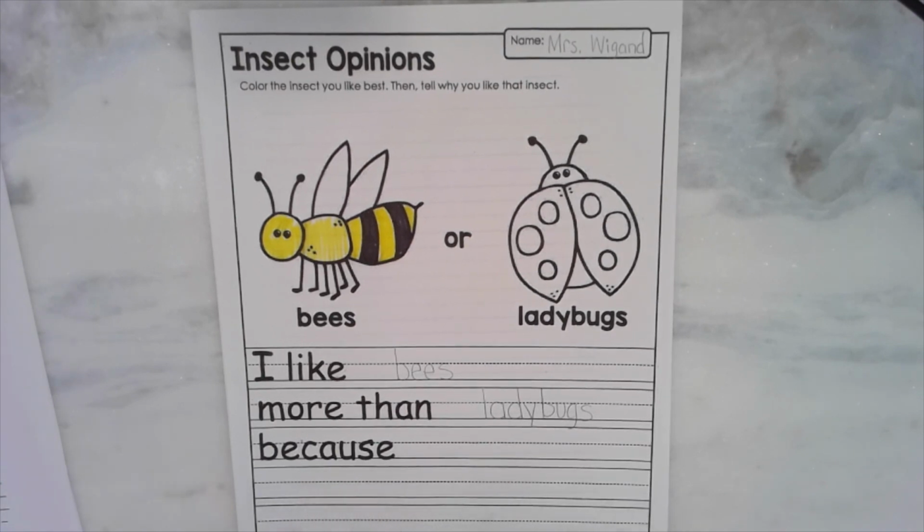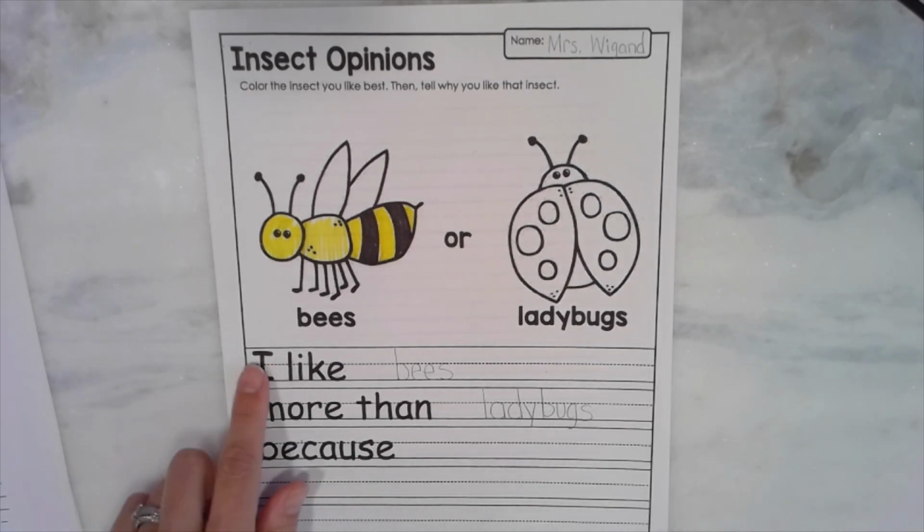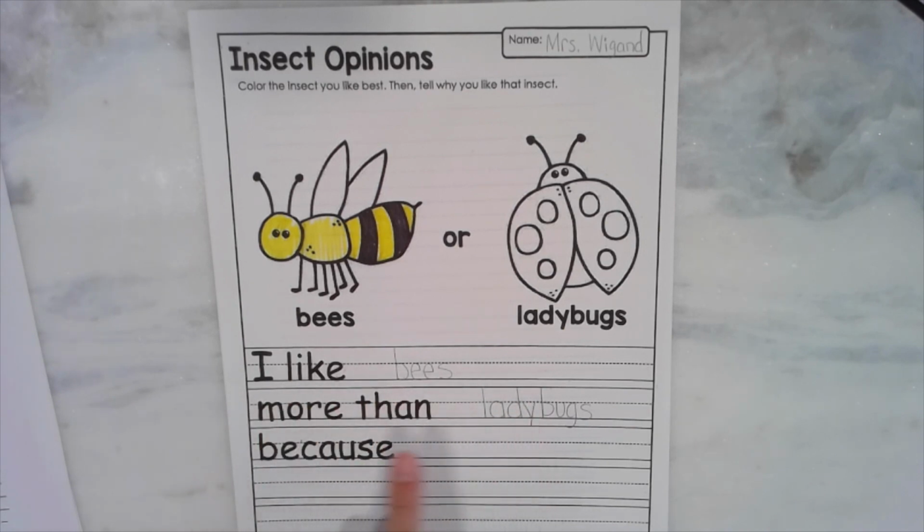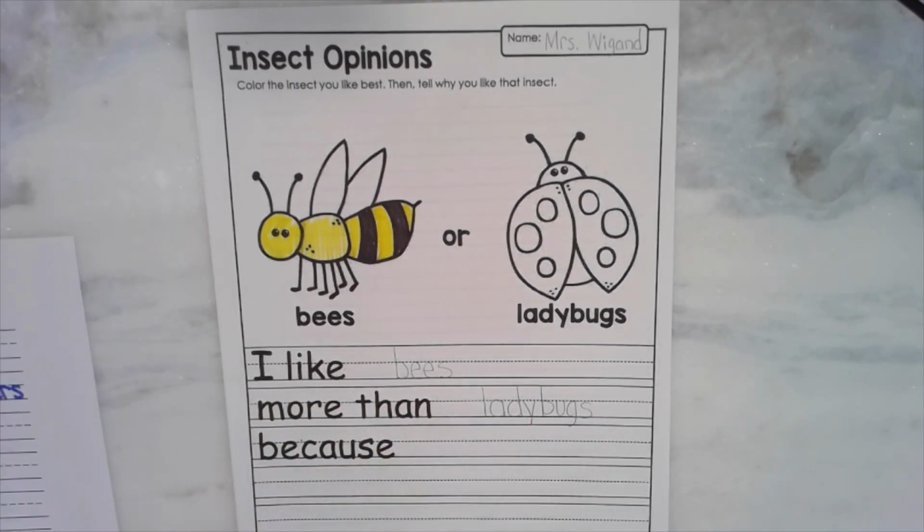this is where I'm going to have to think of why, because our opinion writing is, we always have to give a reason why we think or feel the way we do. I like bees more than ladybugs because they. Now, they is a very hard sight word, so I'm going to refer back to my sight word list. Let's see if I can find the word they. There it is.